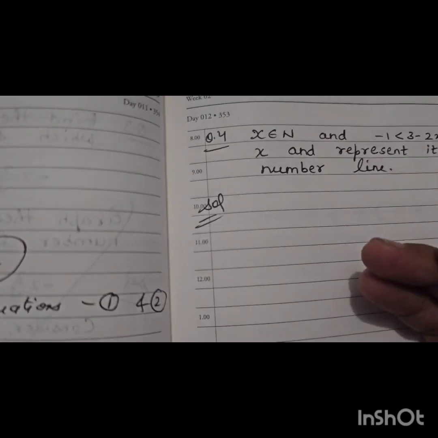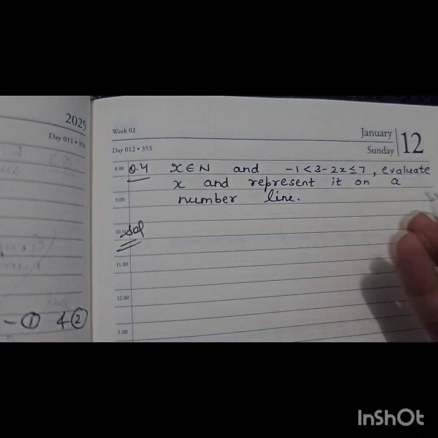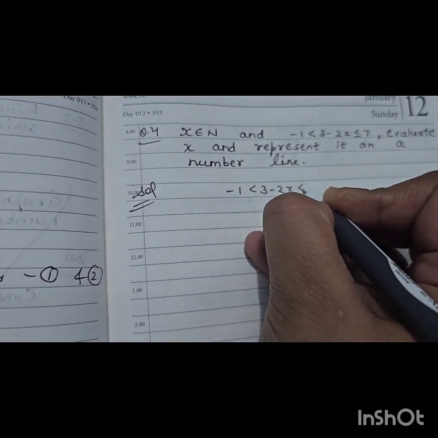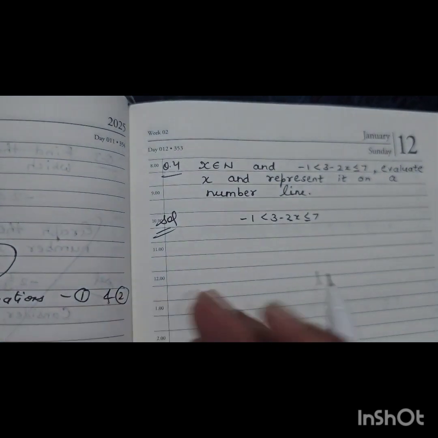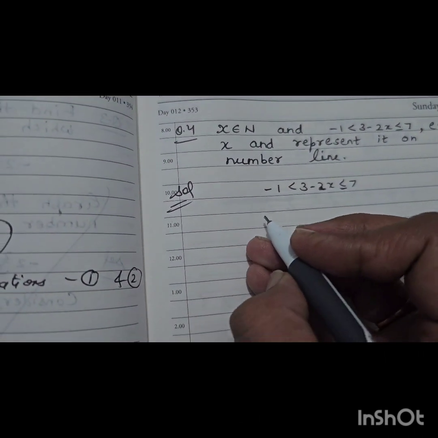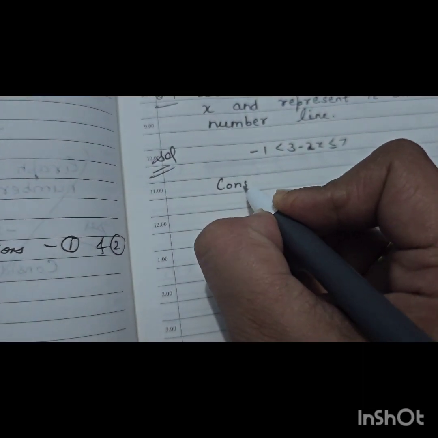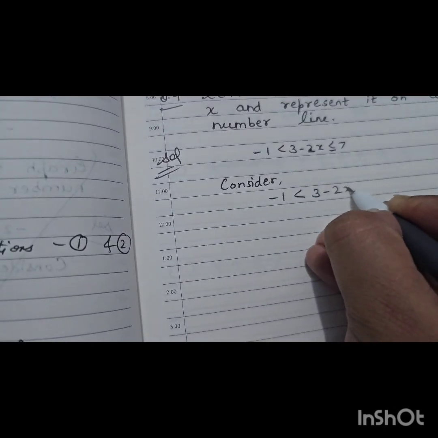Now coming to the next question. x belongs to natural numbers and an inequation is given. So we will write the inequation. And you can observe the difference in number lines from the previous question. In this question you can compare how the number lines differ. Again this is a combined inequation, so we'll consider the first part: minus 1 is less than 3 minus 2x.